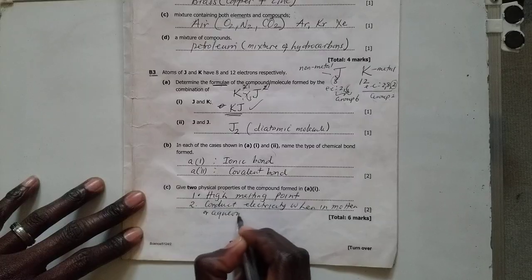or aqueous state. So that is what you need to remember. So those are things that you needed to put into consideration.